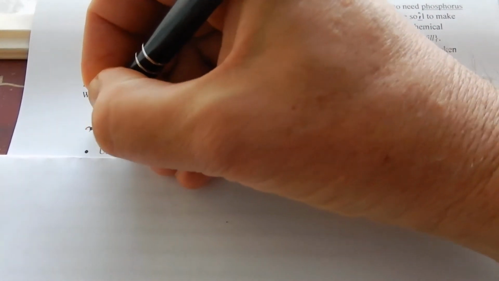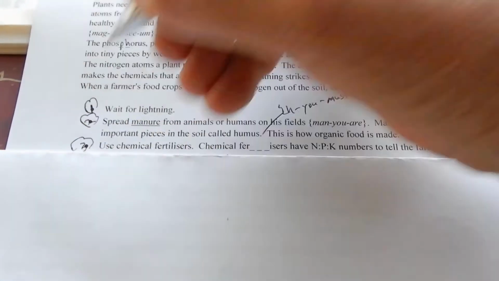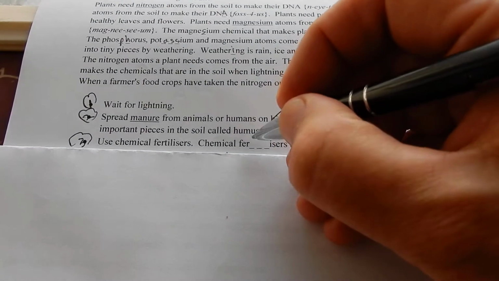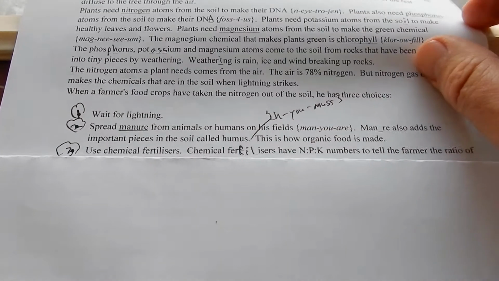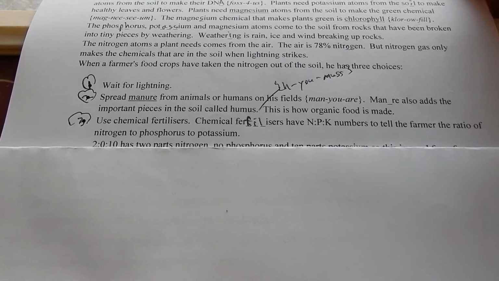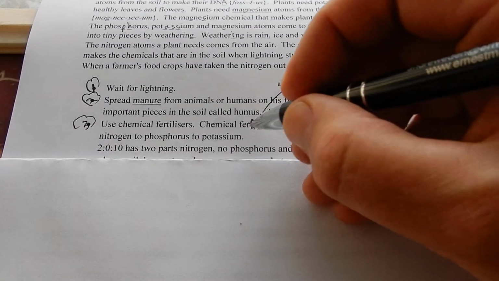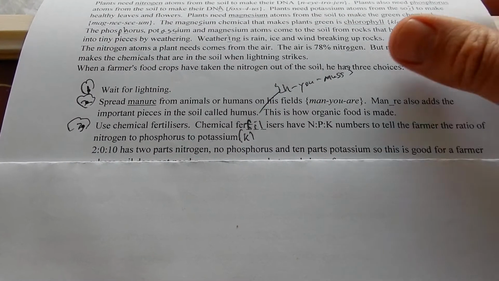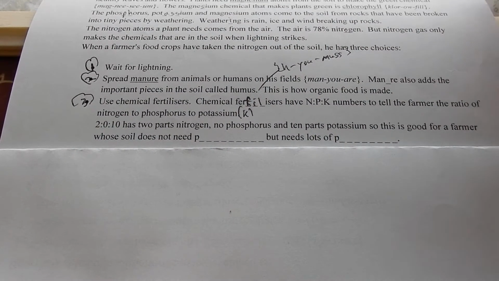Three: use chemical fertilisers. Chemical fertilisers have N, P and K numbers to tell the farmer the ratio of nitrogen to phosphorus to potassium, because K is potassium. 2010 has 2 parts nitrogen, no phosphorus, and 10 parts potassium.